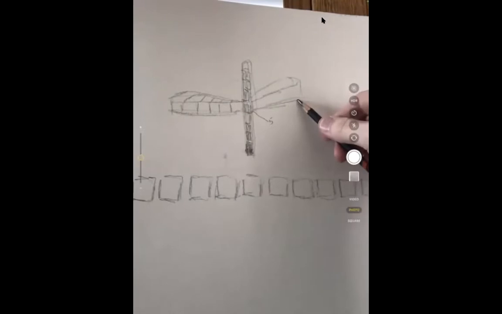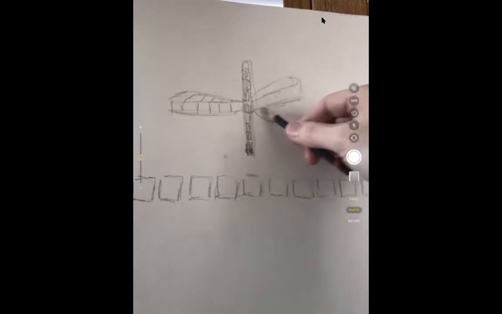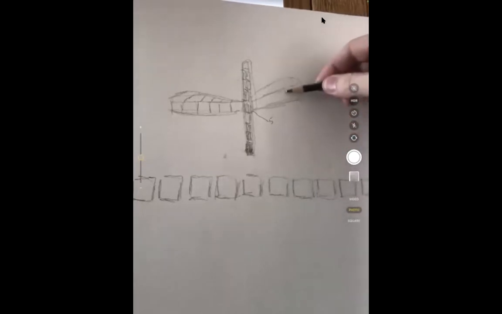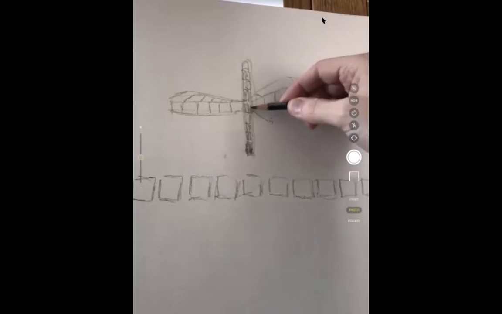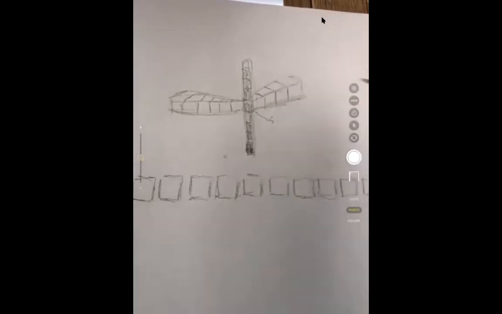But say this out here is like a lilac. Well, that may take fewer sections to desaturate to that value. So each color desaturates at different rates. And each color has 3 elements to it.